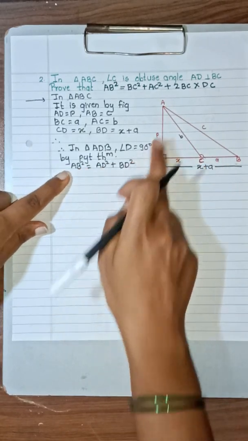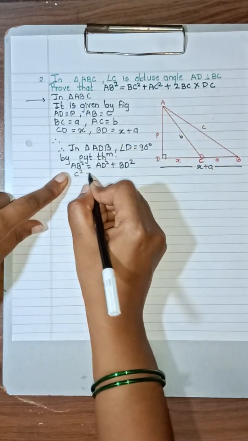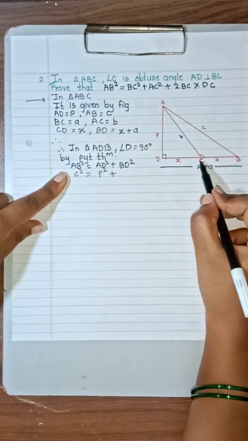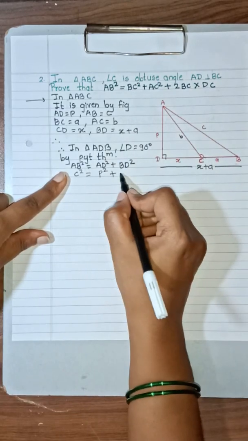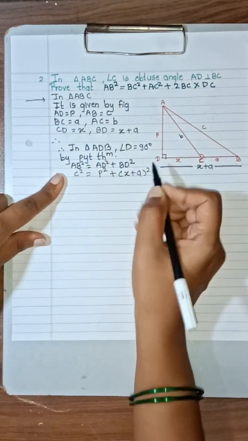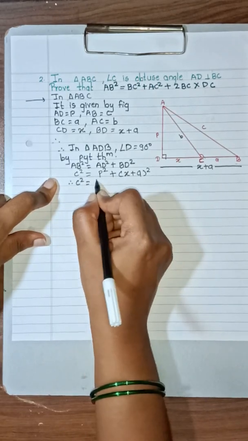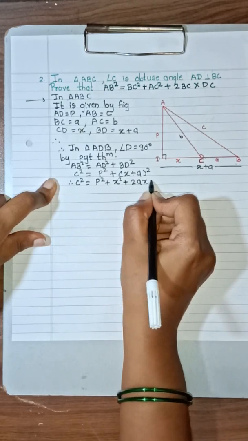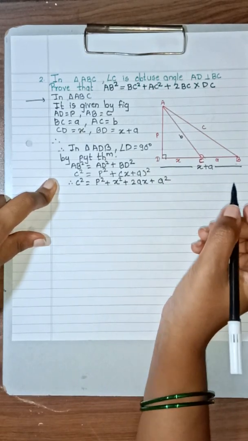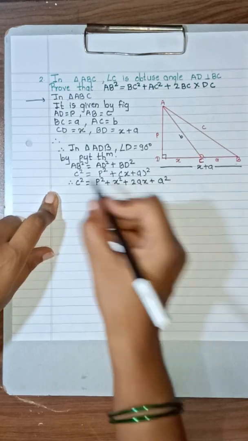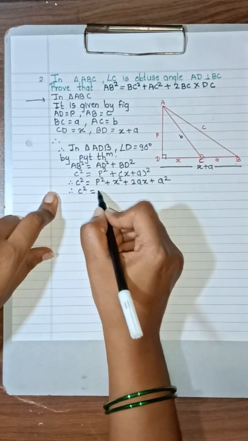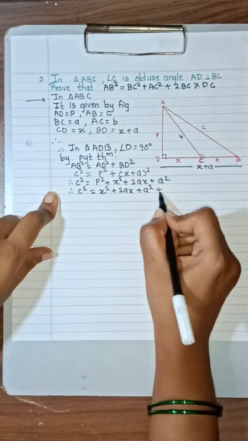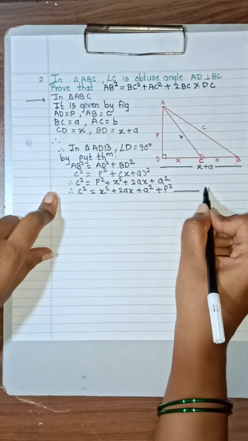Now what is AB? That is C square. AD, that is P square, plus BD, you can see this BD is X plus A, square, X plus A bracket square. Therefore you can write down here C square is equal to P square plus X square plus twice AX plus A square. Now children, we'll write it in this way. C square is equal to X square plus 2AX plus A square plus P square. Put it as equation 1.